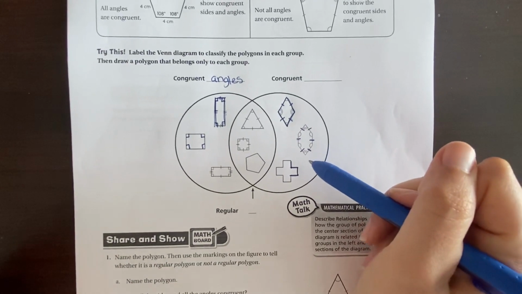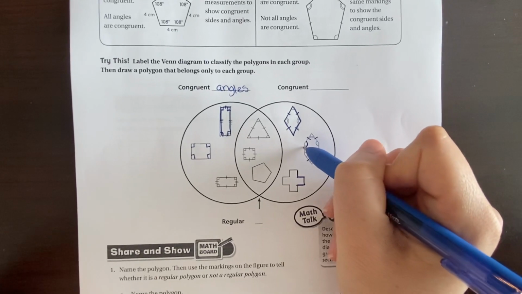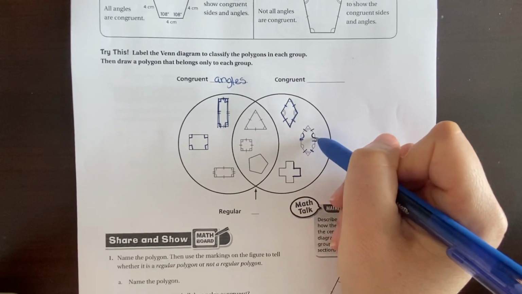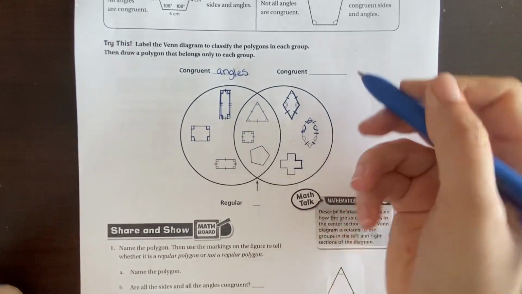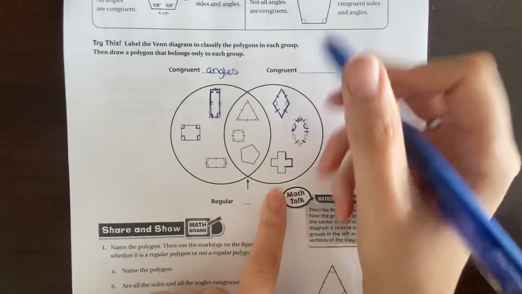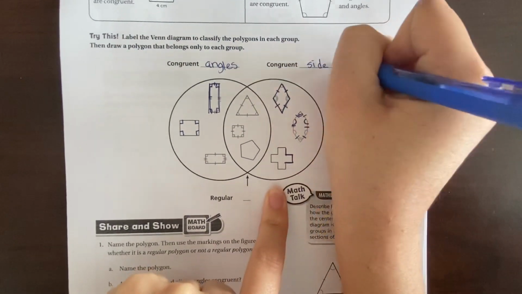As far as angles go, they're different. Here, I have an obtuse angle, and it's the same as this. But up here, I have an acute angle. So my angles are different here, but my sides are the same. So everyone in this circle on this side have congruent side, we'll say side lengths.